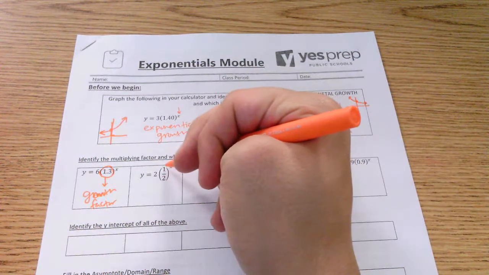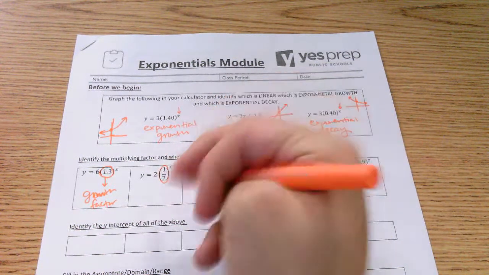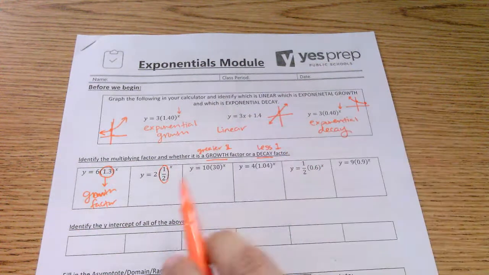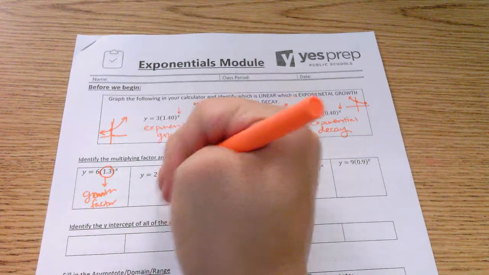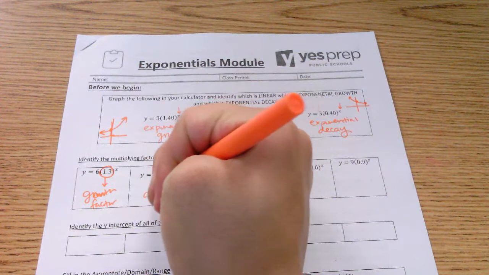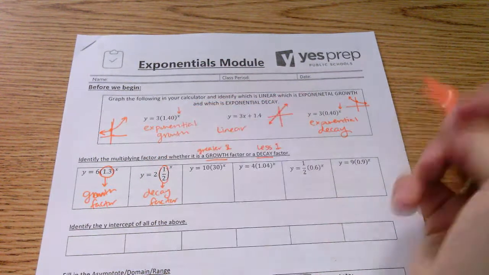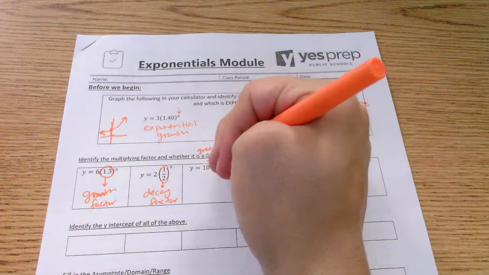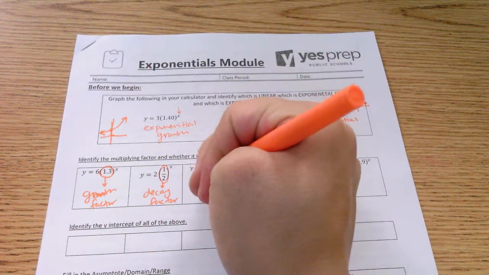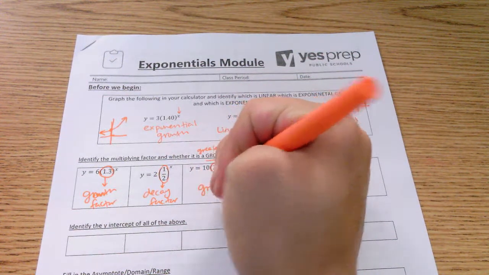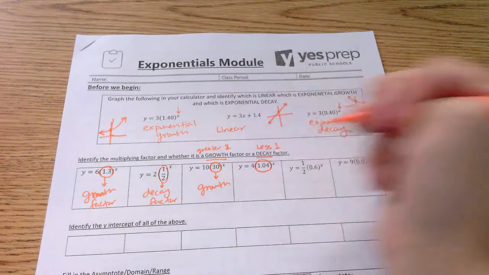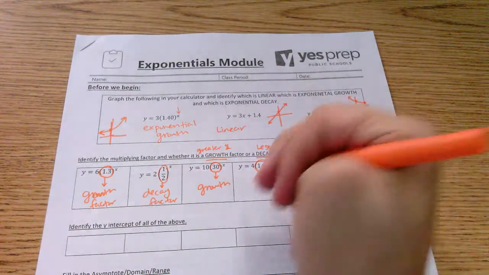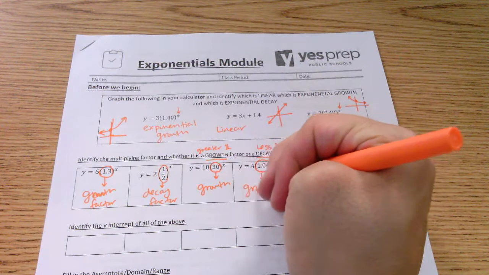This number inside the parentheses is the multiplying factor. So once I have that, I can now use the less than 1. 1/2 is less than 1. It's a decay factor. This would then be the multiplying factor, greater than 1. So it's a growth factor. This one here inside the parentheses is the multiplying factor. 1.04 is greater than 1, so it is the growth factor.